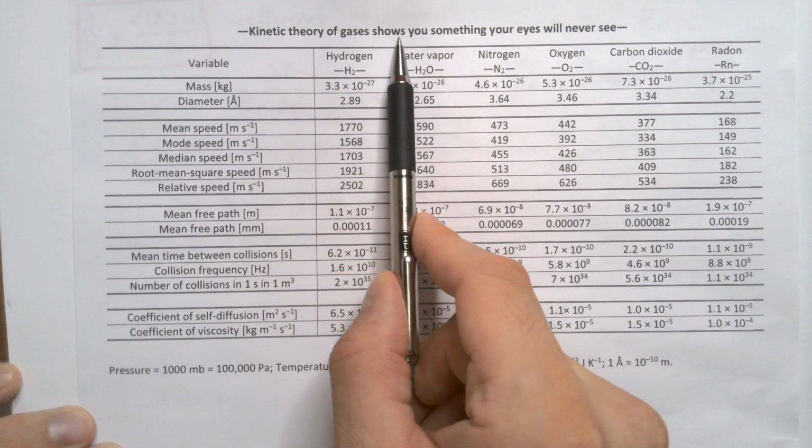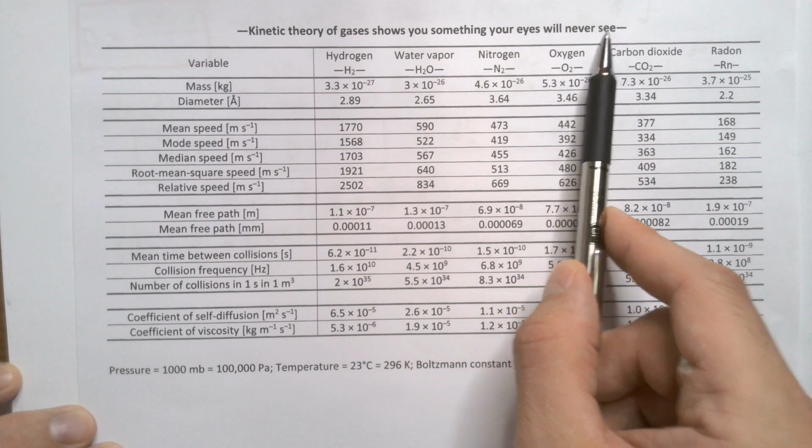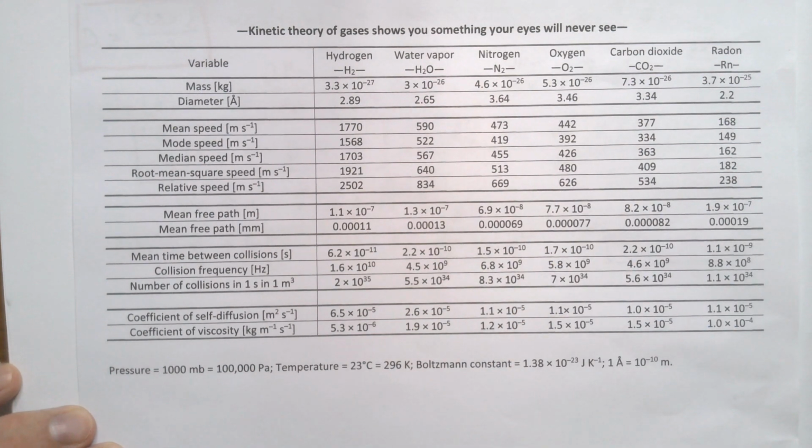Kinetic theory of gases shows you something your eyes will never see. Do not forget that. Let us now explore the concept of self-diffusion using this beautiful online application. A link to this application is in the description below.